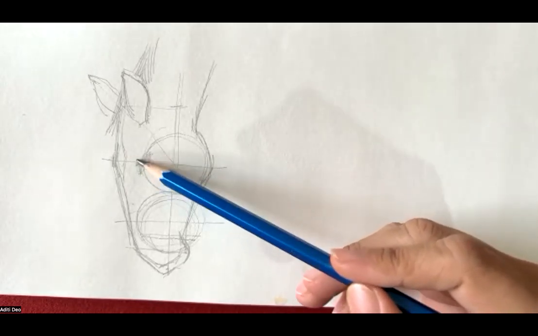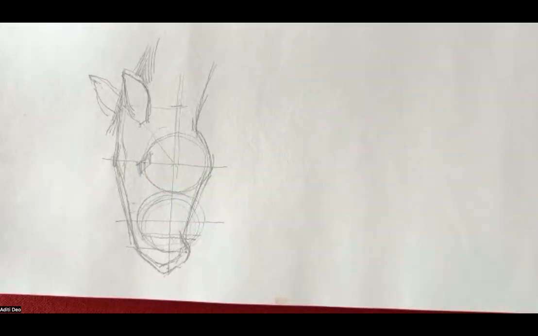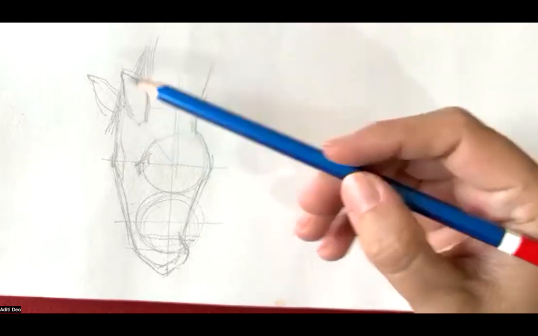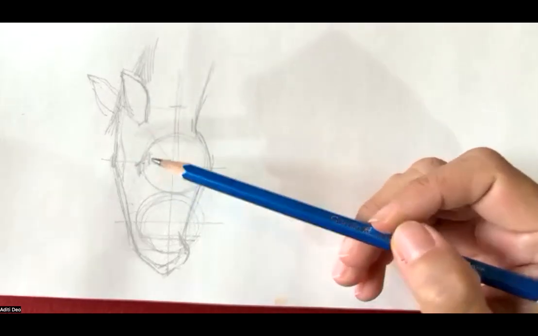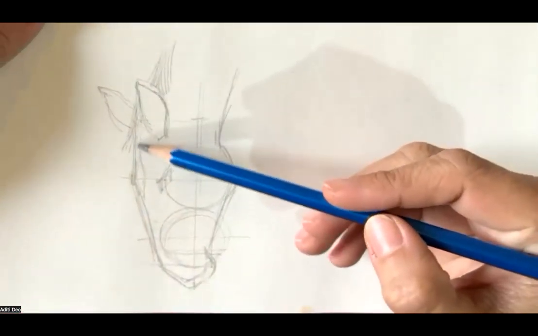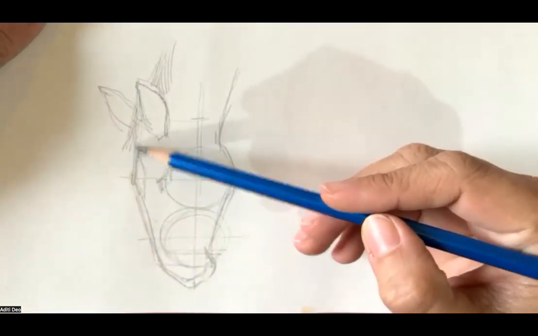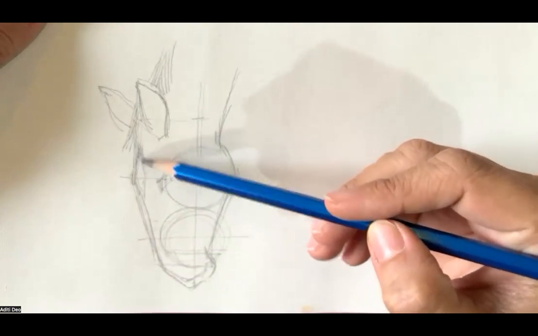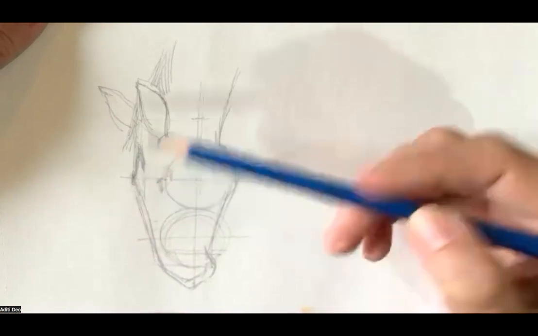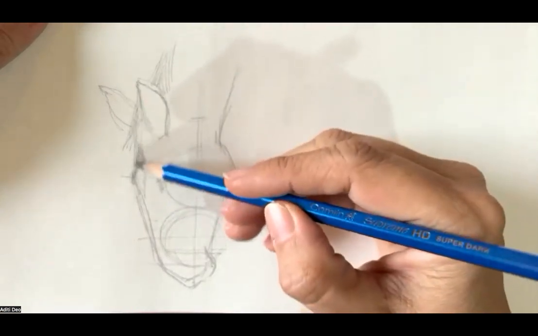And before we draw the detailed eye, don't finish the eye part, but we can start shading and furnishing more details for the rest of the face.